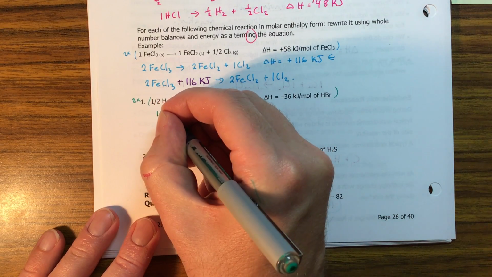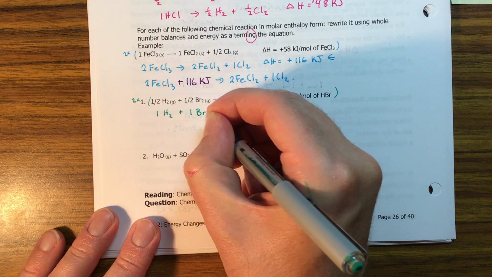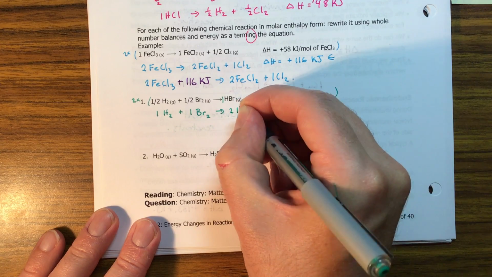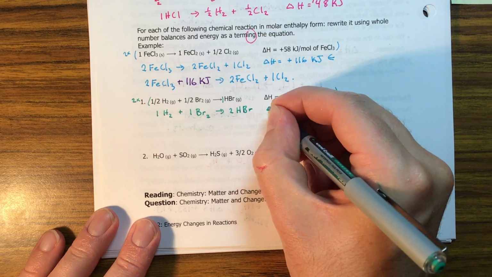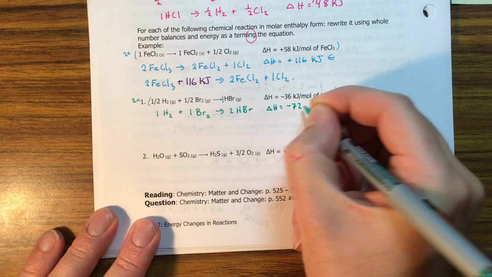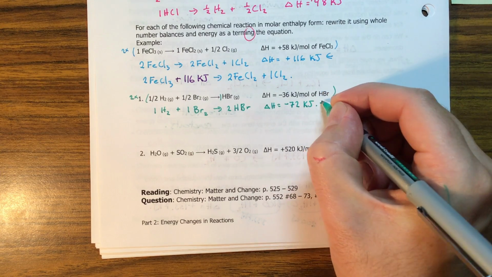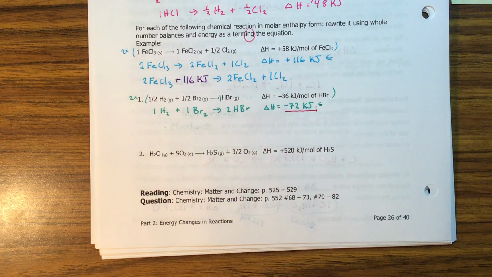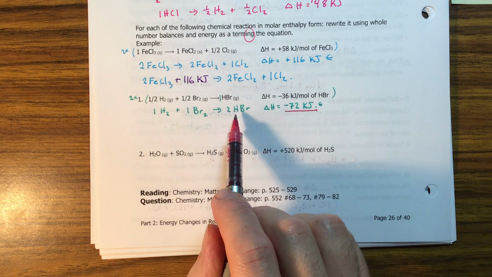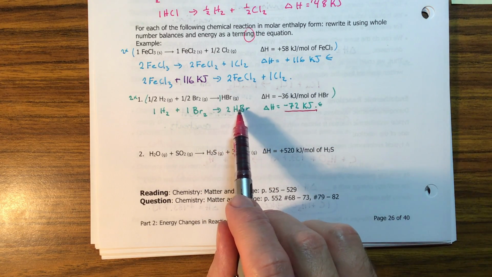Then we're going to get 1 H2, 1 hydrogen gas, plus 1 mole of bromine gas, gives us 2 moles of bromic acid. And our delta H will now be negative 72 kilojoules. And we got rid of the per moles of HBr because now it's per 2 moles of HBr. Now this is a negative energy. That means the energy was lost in this chemical reaction. That means it's an exothermic reaction. That means our energy goes on the product side.